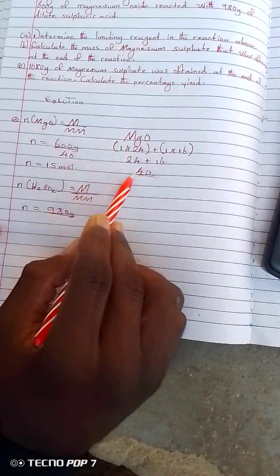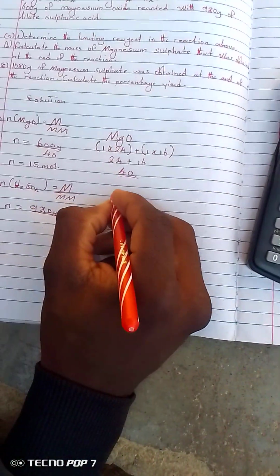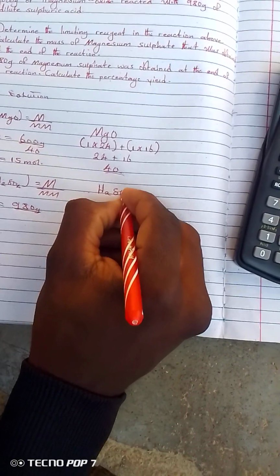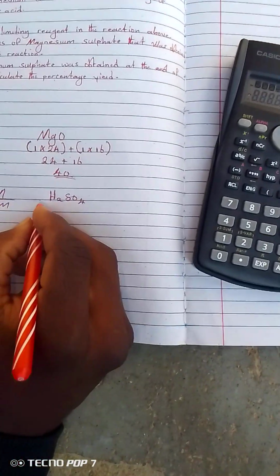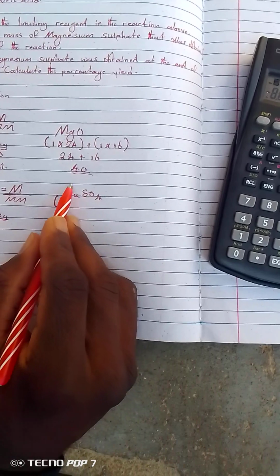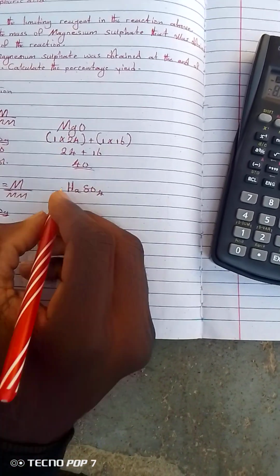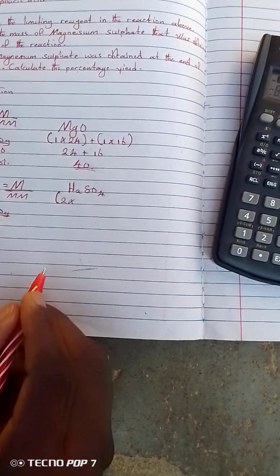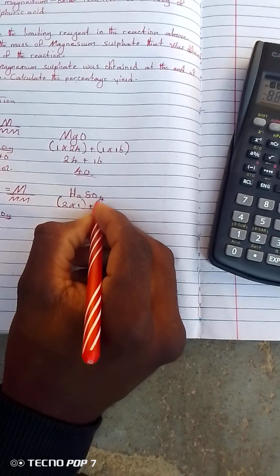We're going to use the same procedure just like the one we did for magnesium oxide. So we write sulfuric acid down like that. And ladies and gentlemen, you have to be aware of the chemical formulas. Then we start calculating its relative molecular mass. How many atoms of hydrogen do we have here? We have 2 atoms of hydrogen. So we'll say 2 multiplied by the mass number of hydrogen, 1, close, plus, open bracket.